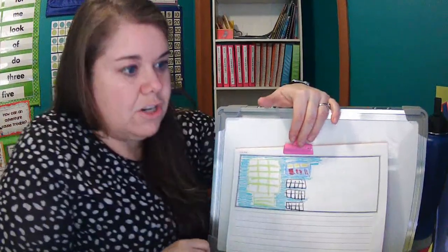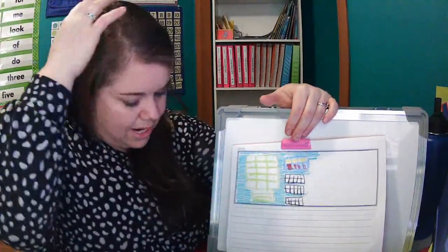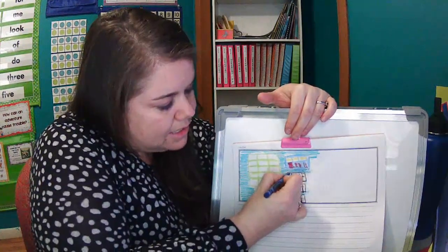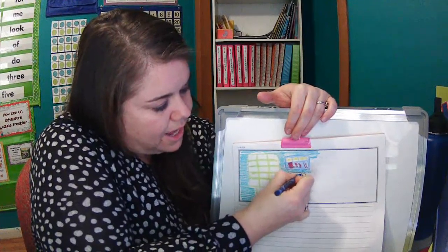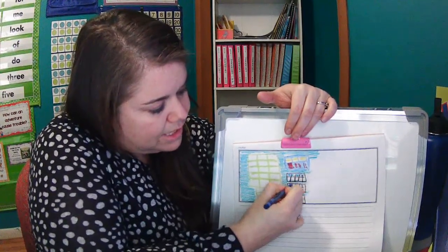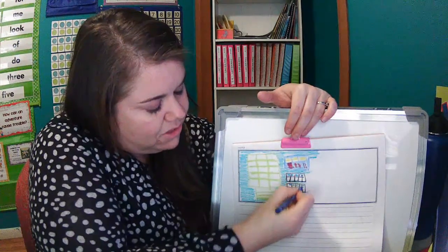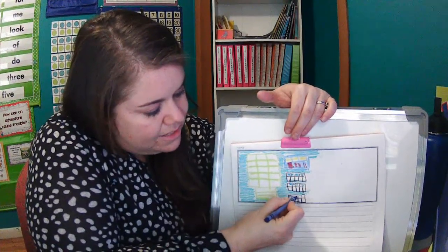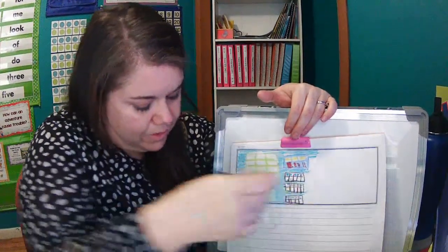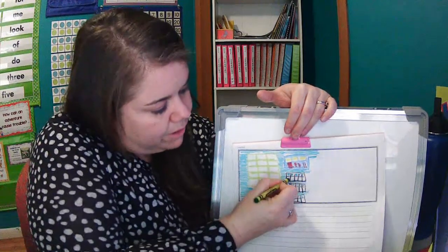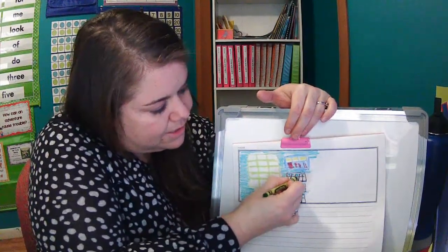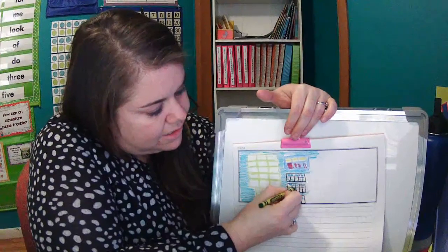Now, I also could add some details. These are not just 10 frames, but those 10 frames have something on them. Do you remember what they have on them? They've got blue dots, and they have green dots. So I could add the details of the dots onto my 10 frame. All right, let me add my green ones now. Awesome. This is looking so good.